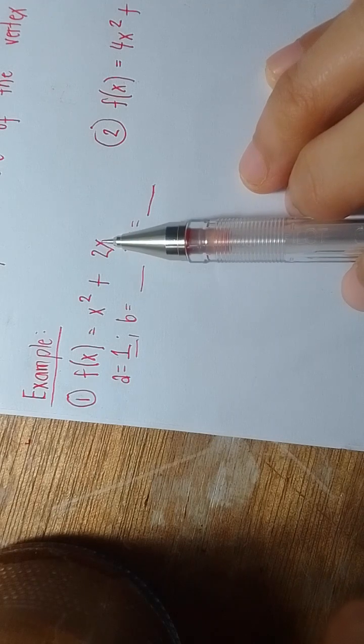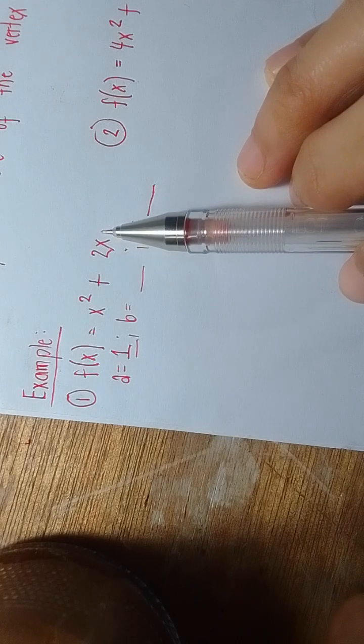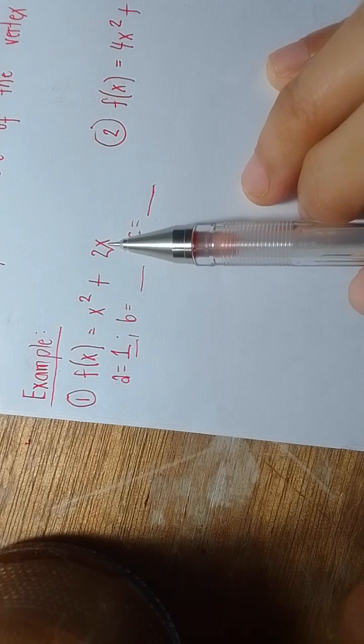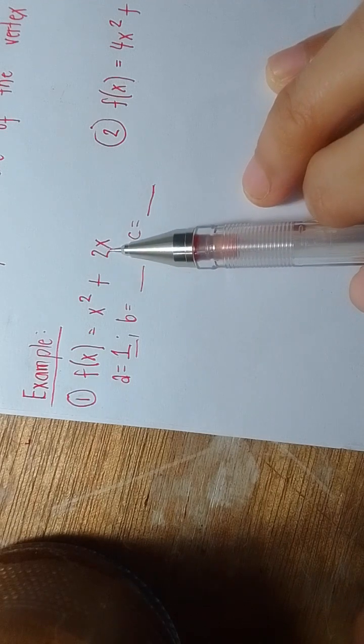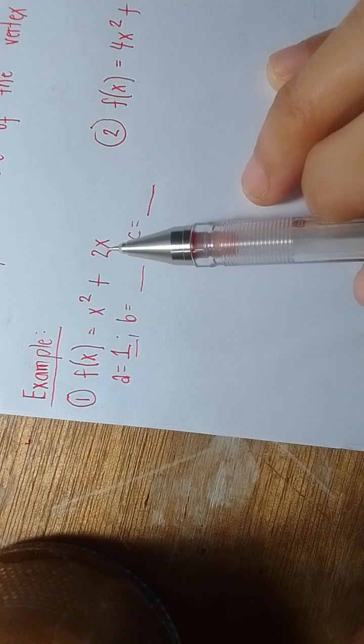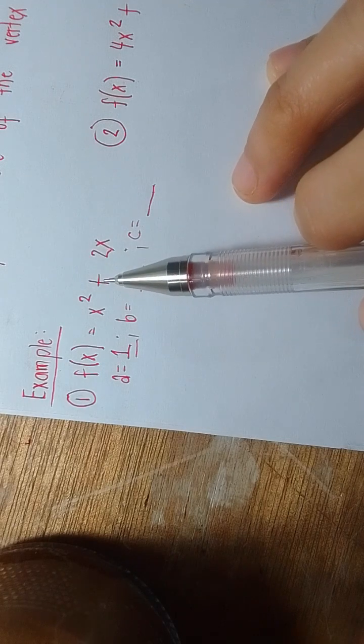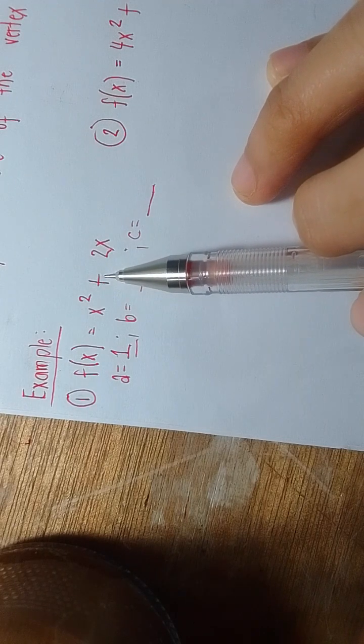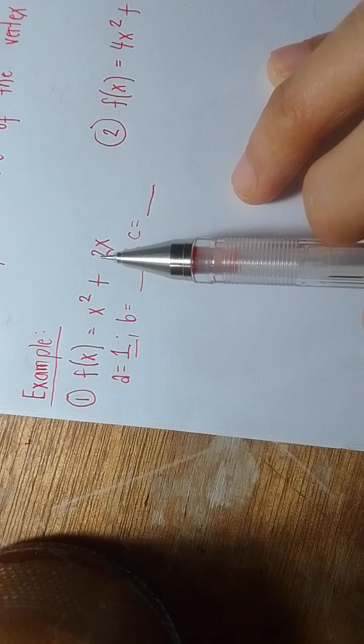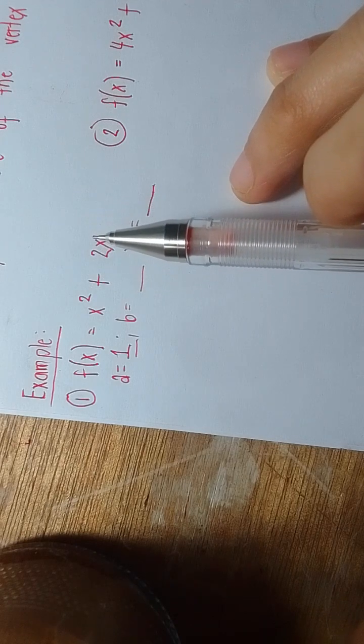2x. X with an imaginary power of 1. So, the coefficient is 2. That is its value. And please take note that you have to check the sign, because the sign is here since it is the second term. So the sign is indicated.